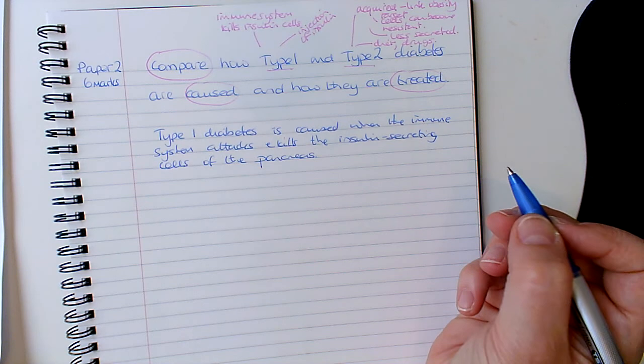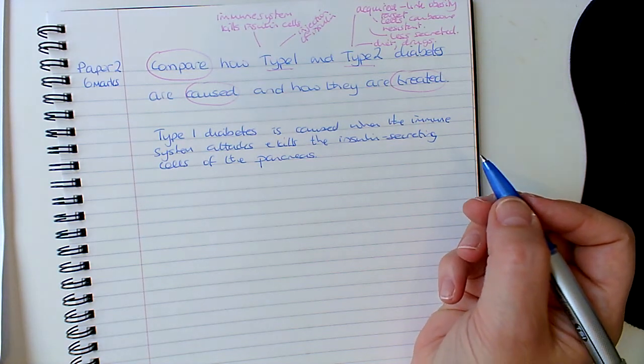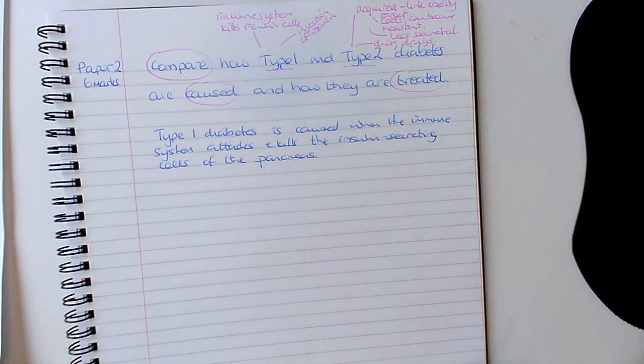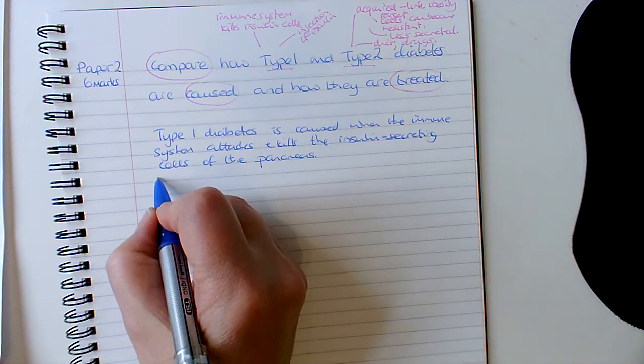Just writing a sentence like that will probably get you 2 marks straight away in your answer. Okay, so I've talked about what causes it. Now I need to look at the treatment.